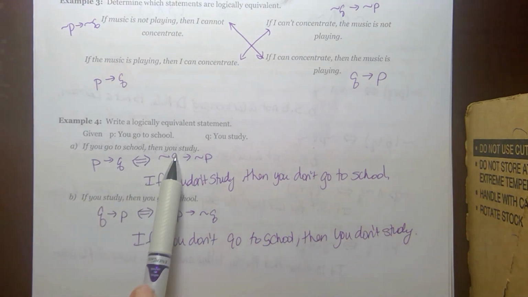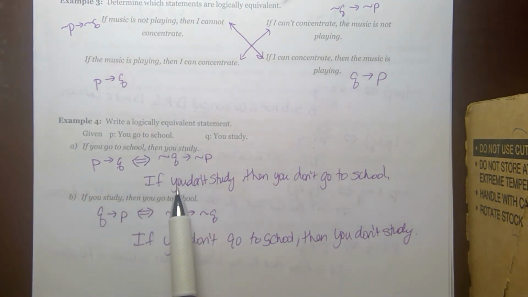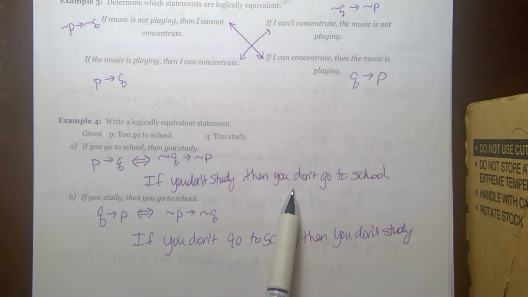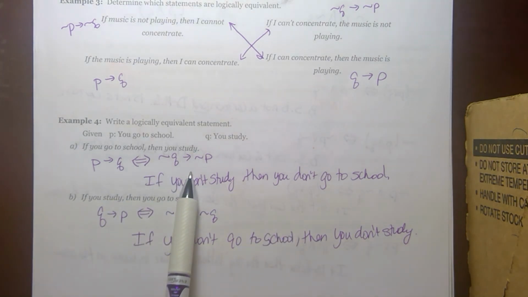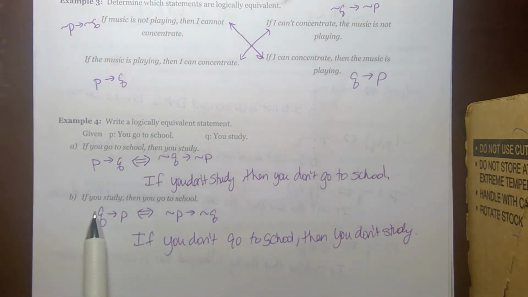If you go to school, then you study means the same thing as if you don't study, then you don't go to school, because they are logically equivalent. If you study, then you go to school means the same thing as if you don't go to school, then you don't study, because they are logically equivalent. We're using those conditional, contrapositive, converse, and inverse equivalencies.